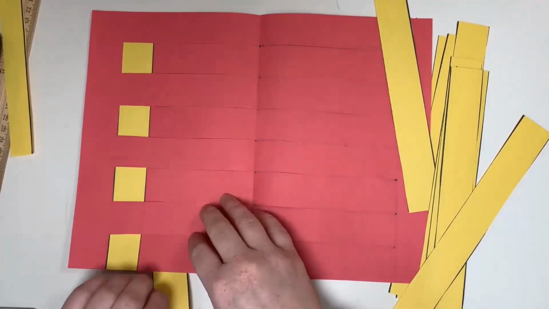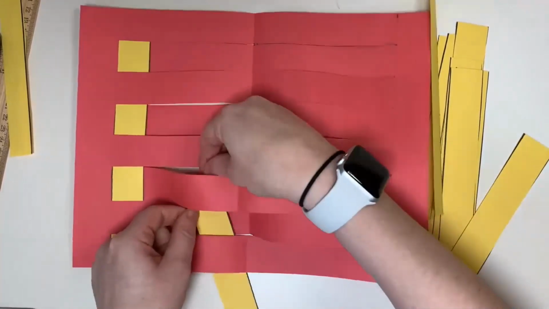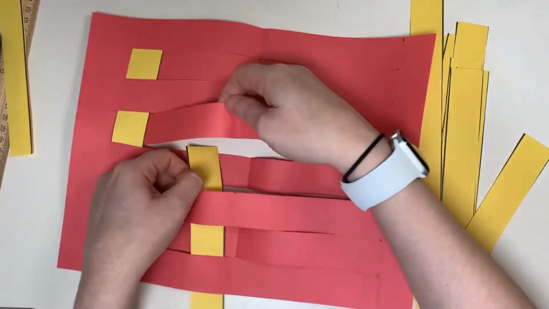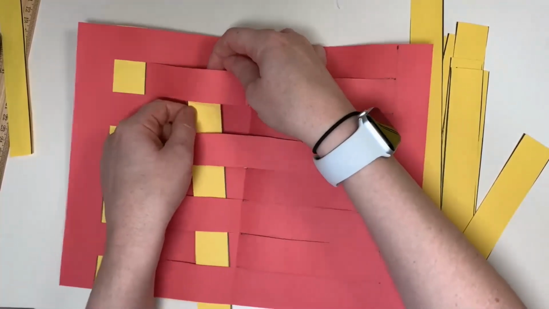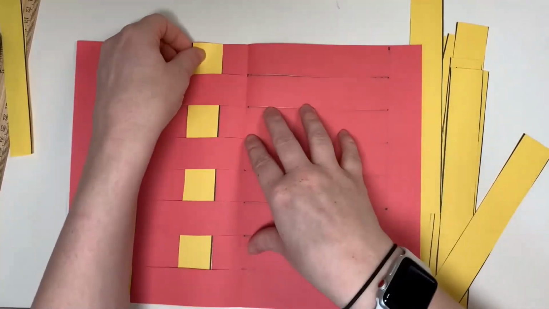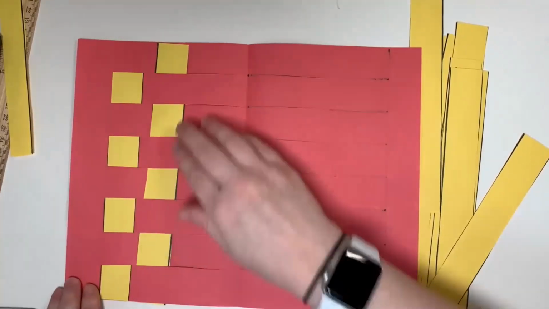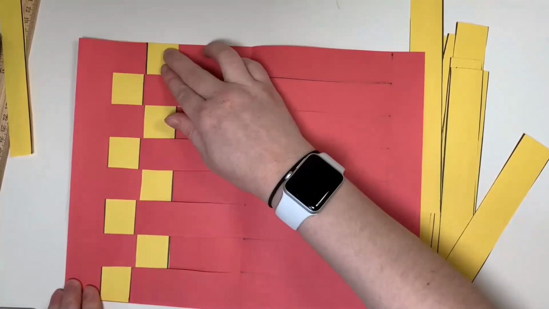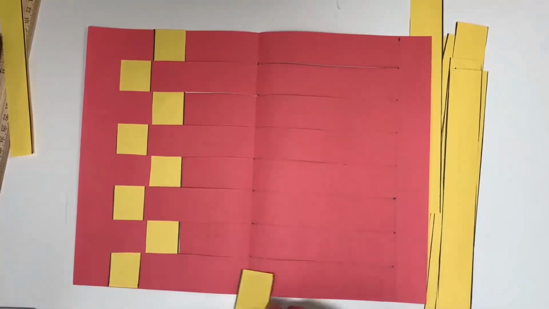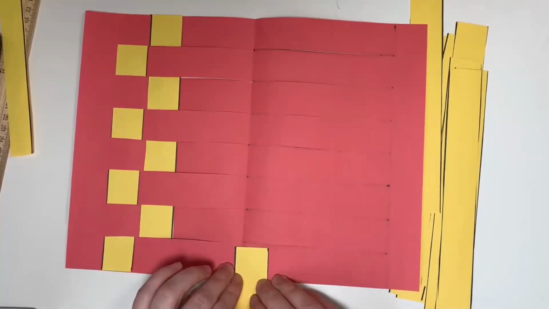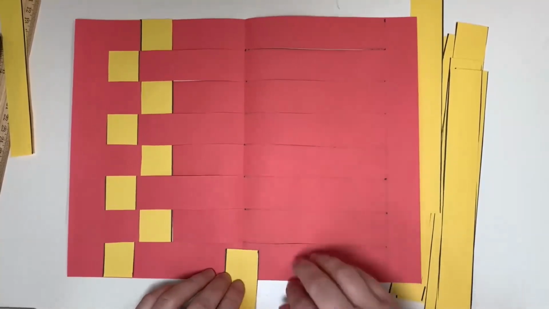I'm gonna go under this time, then over, and under, and over, under, and over, and over. Ha, gotcha, just kidding. Under, and over, and then slide it down to the next one. And I've got that awesome checkerboard pattern starting. Doing the opposite again, starting over. And again, you'll see me start a little bit towards the middle and then slide over because it's easier to manipulate.